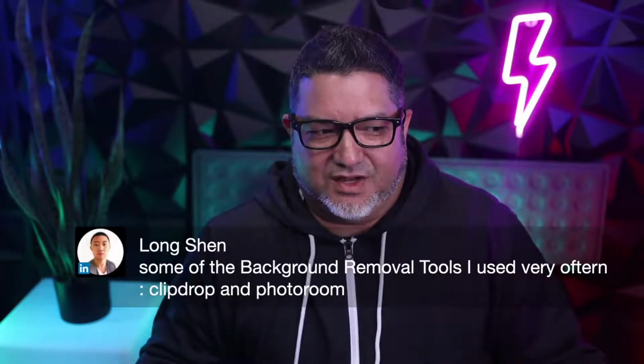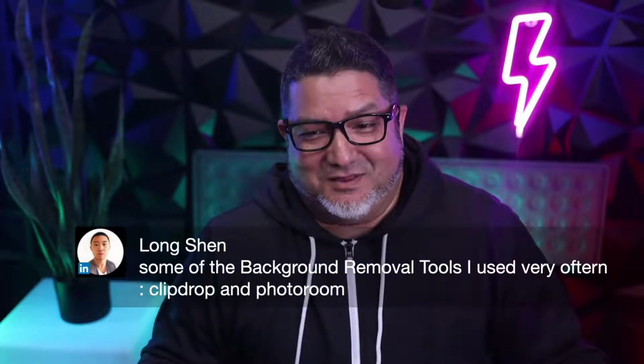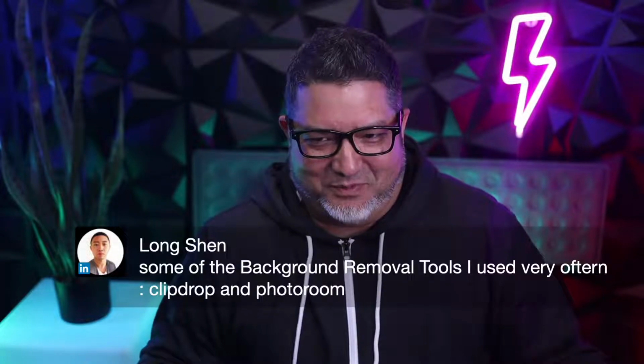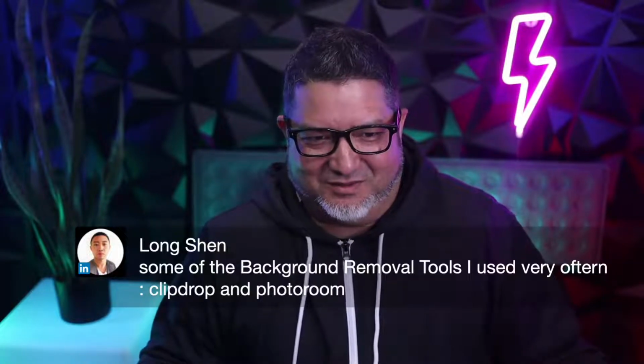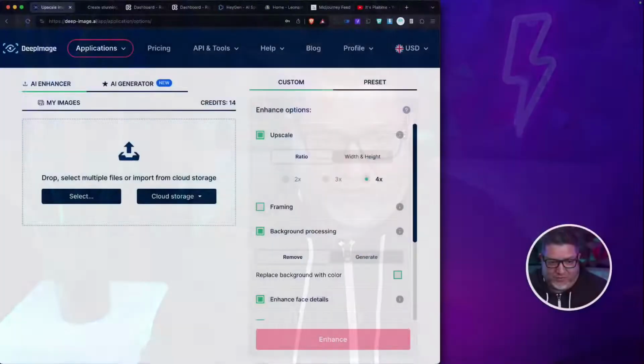And then Long is saying some of the background removals too, very often are ClipDrop and Photo Room. So I'll show you what I like the best. It's actually a little known tool that probably nobody else uses. Actually, I can do that right now. I haven't found anything that, for me anyways, worked better.